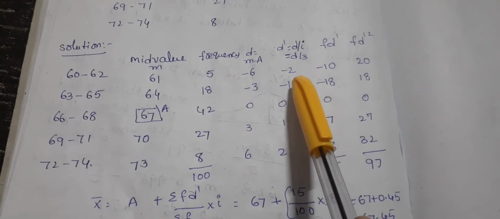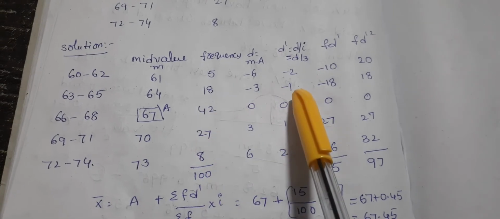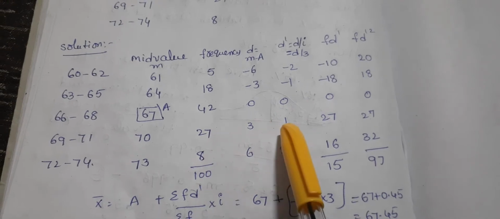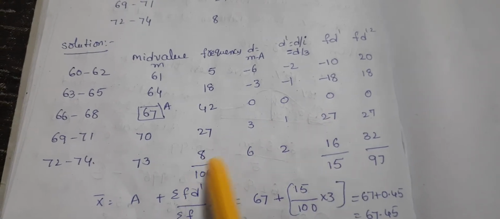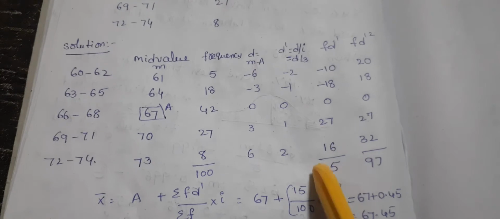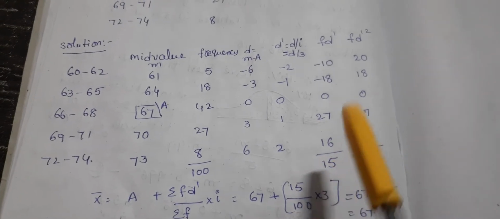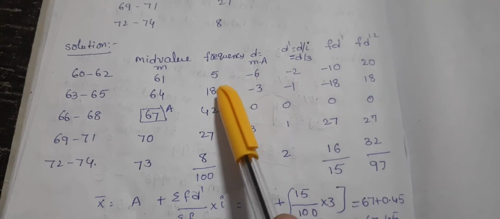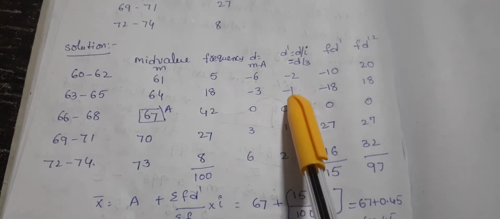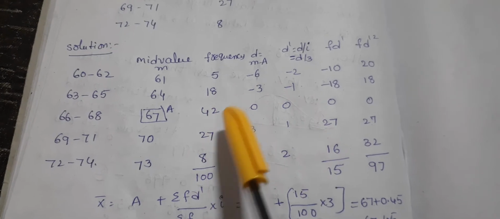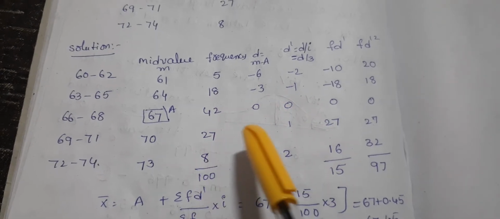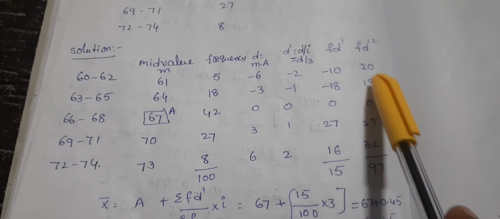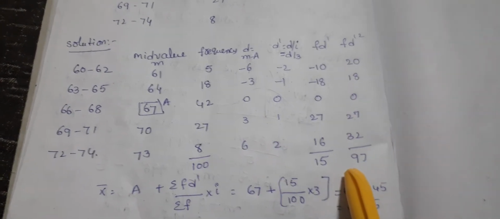So 5 into minus 2 is minus 10. 18 into minus 1 is minus 18. 42 into 0 is 0. 27 into 1 is 27. 8 into 2 is 16. So the sum of FD dash is 15. Again, by squaring: 2 square is 4, 4 into 5 is 20. 18 into minus 1 square, 1, is 18. 42 into 0 square is 0. 27 into 1 square is 27. 8 into 4 is 32. By adding all this, we get 97.